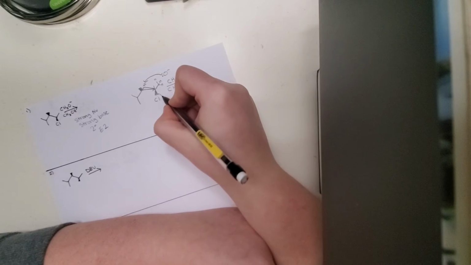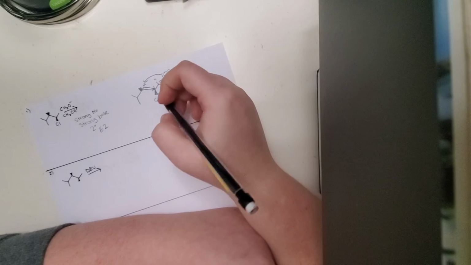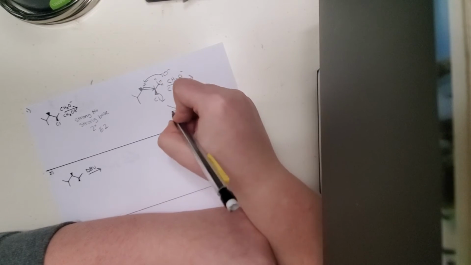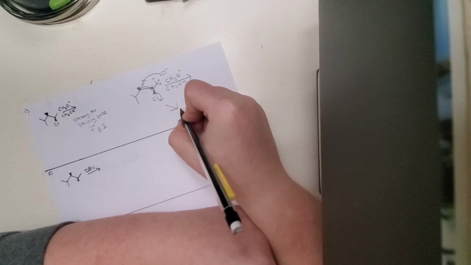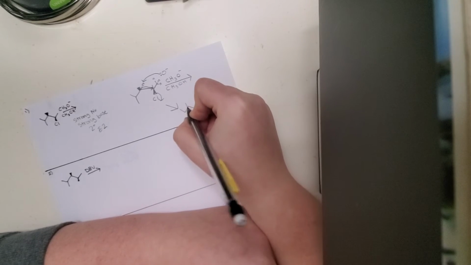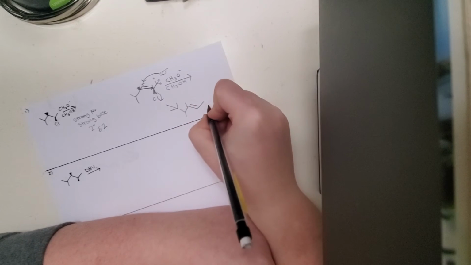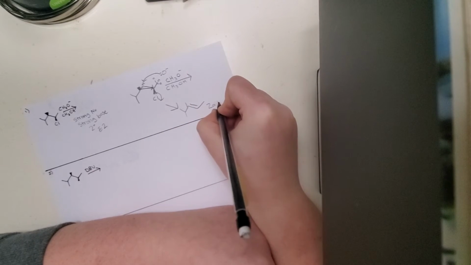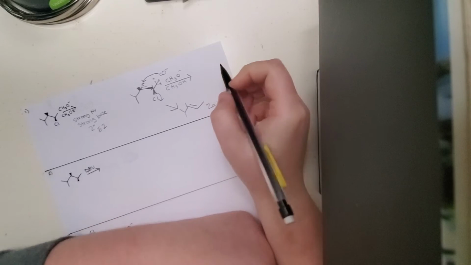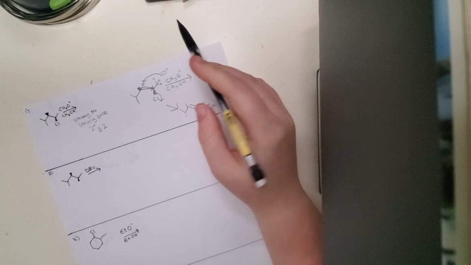And your chlorine is going to leave, which gives us this product. And this is a Zaitsev, which is the most stable that we can have.